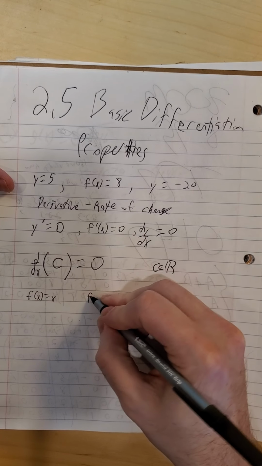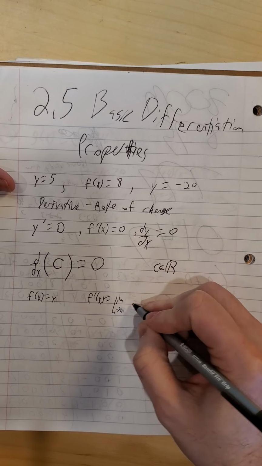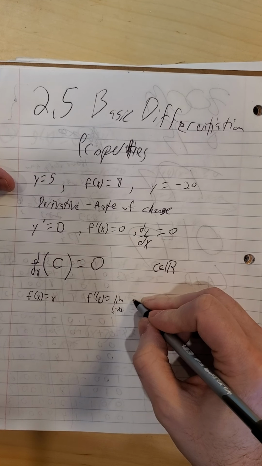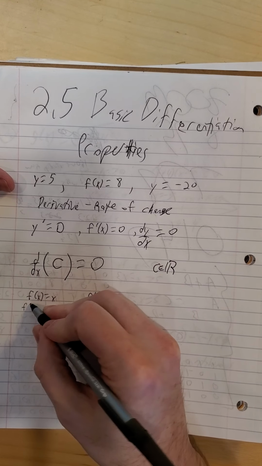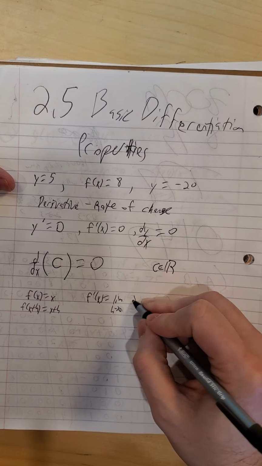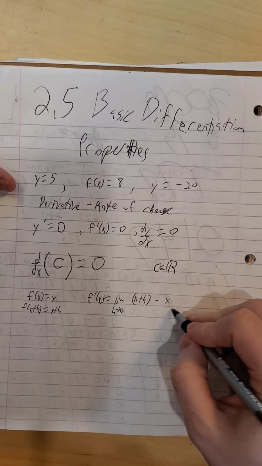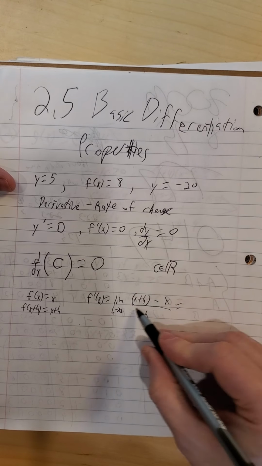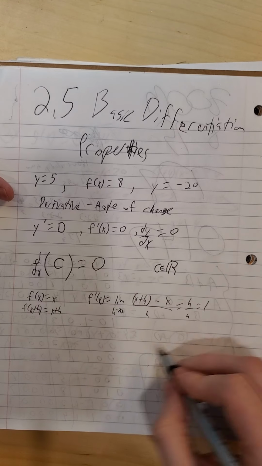By the limit definition, f prime of x is the limit as h goes to 0 of f of x plus h, and f of x plus h here is just x plus h, minus f of x, which is x, all over h. Well, here the x's drop, we have h over h, and our derivative is a 1.